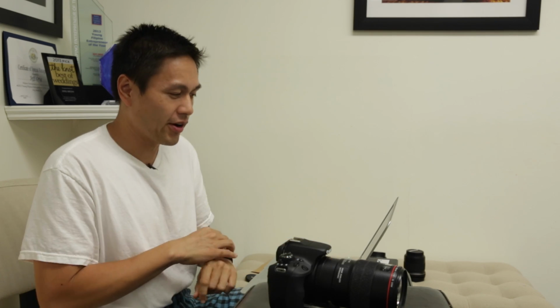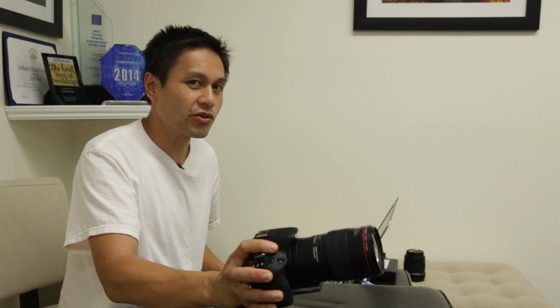Sensor size and aspect ratios. This is another thing. They're related, but not necessarily. All right, so let's first talk about sensor size. Different DSLRs or different interchangeable lens cameras have different sensor sizes.